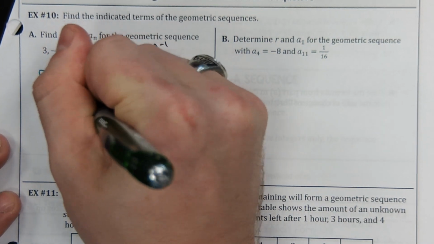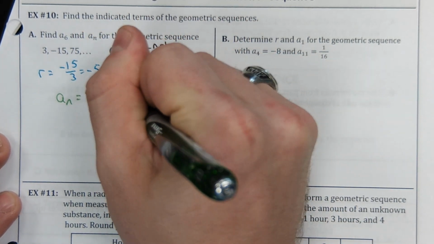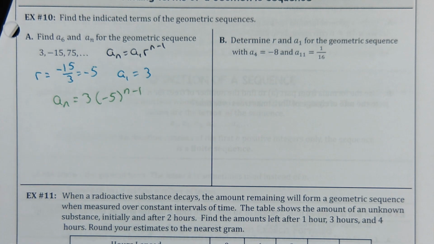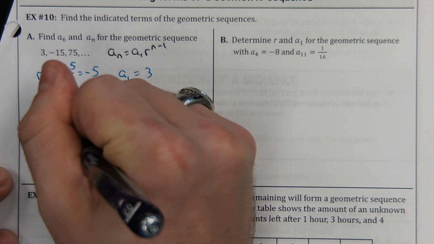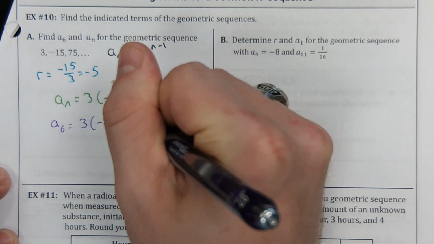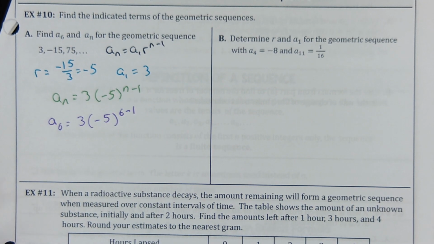So a sub n is a sub 1 times r to the n minus 1. And if I want a sub 6, I can plug it in. Plug in 6 for n. And hopefully everybody in the room remembers that they learned this stuff in Algebra 2 Honors. None of this is new. Yes, you did.